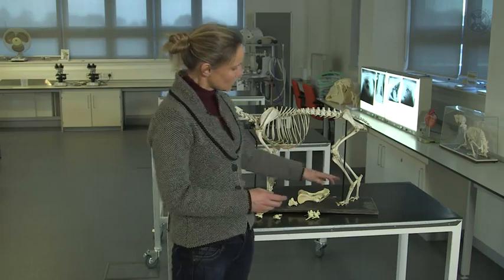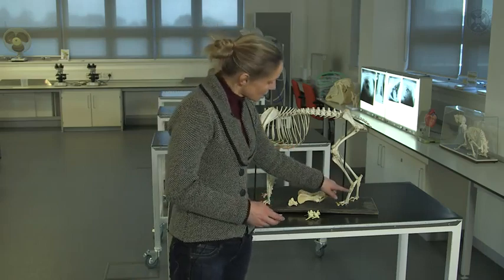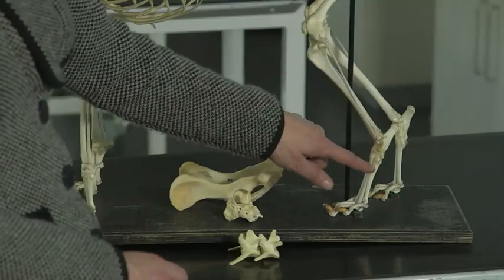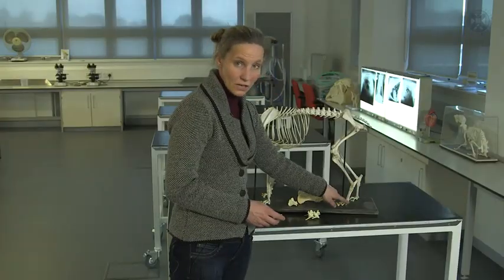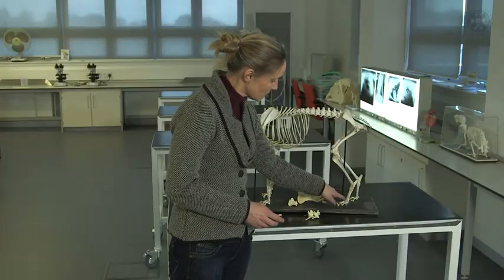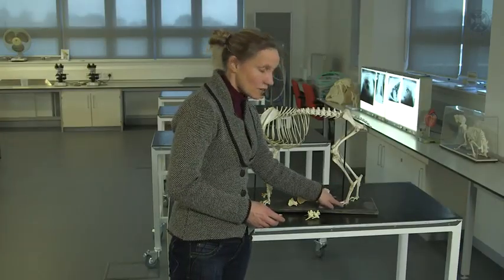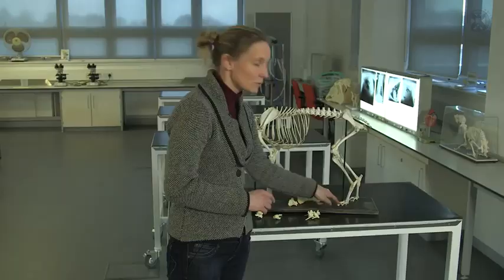So then distal to the tarsal joint, very similar to the forelimb, but these are called metatarsals rather than metacarpals in the hind limb. And then again, you have the digits, little bones making up the toes.